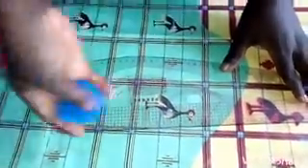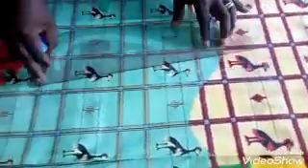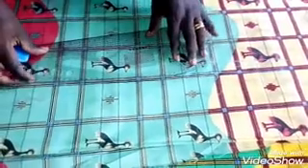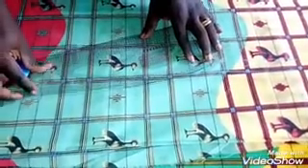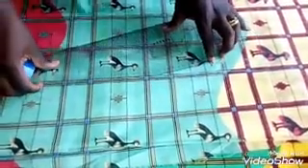Now I'm connecting this way, and this way. I will also use my pattern master to connect this one this way.